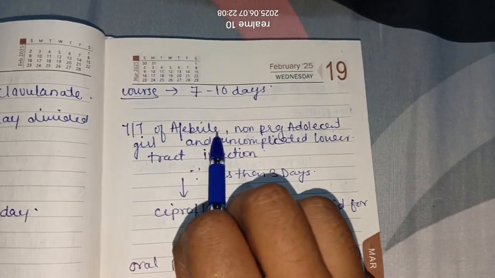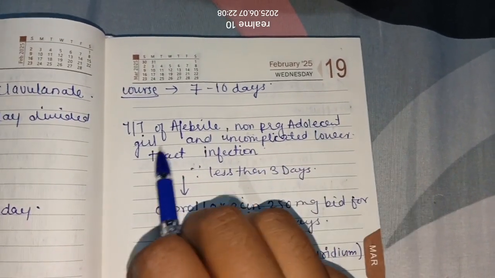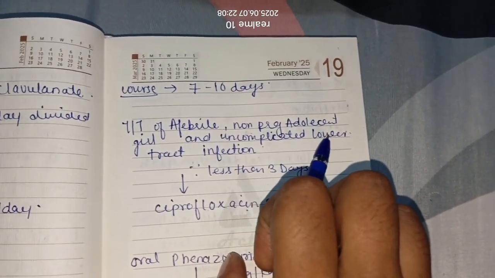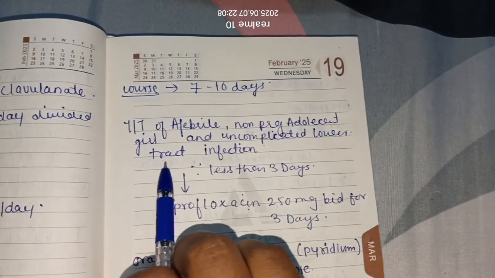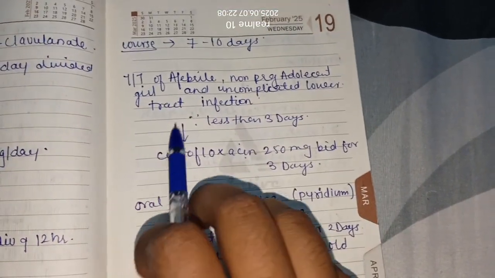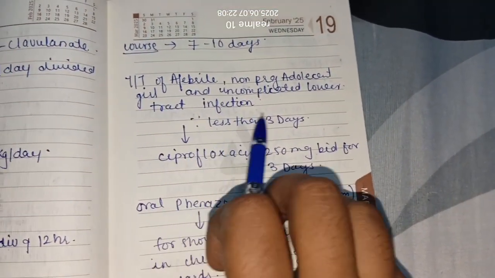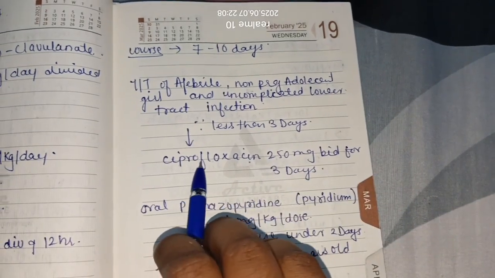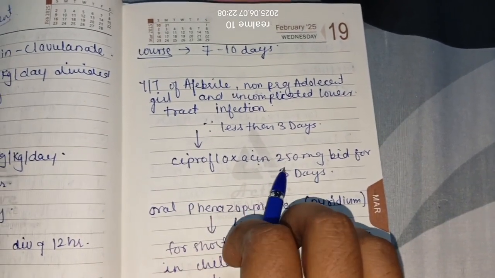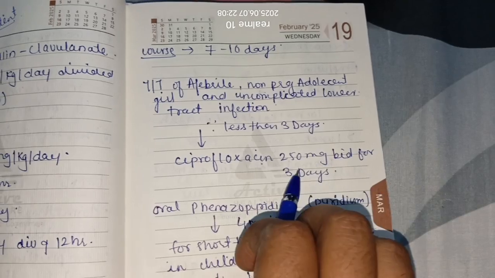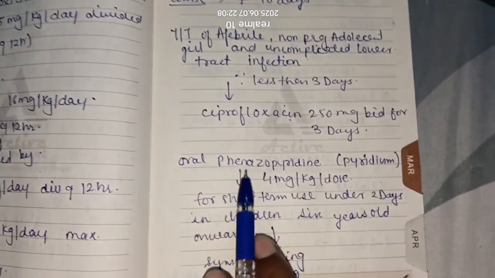Treatment of the afebrile non-pregnant adolescent girl with uncomplicated lower tract infection for less than 3 days: you can give ciprofloxacin 250 milligram bid for 3 days, oral.